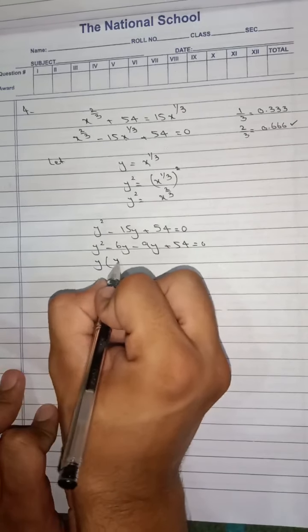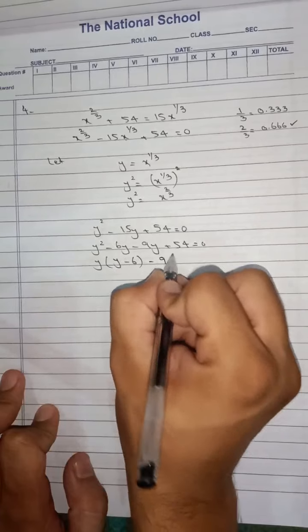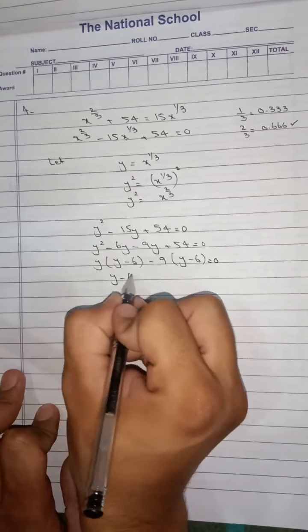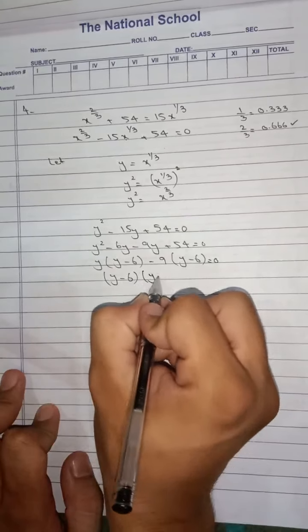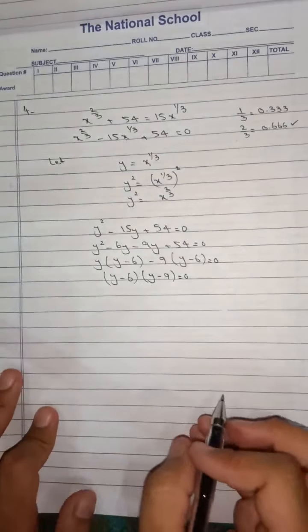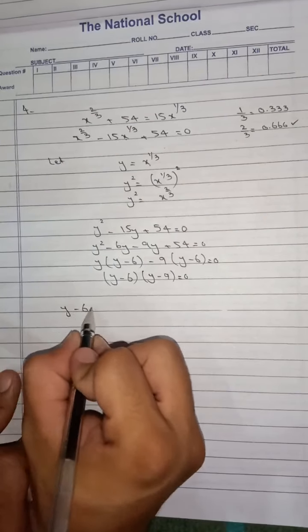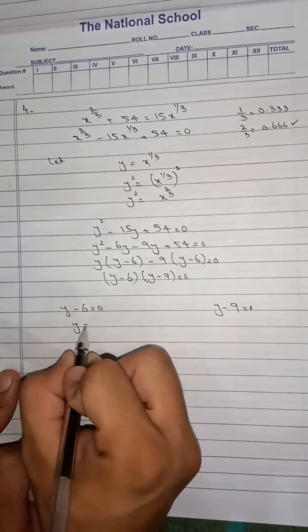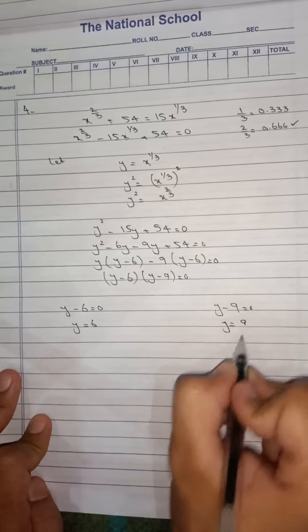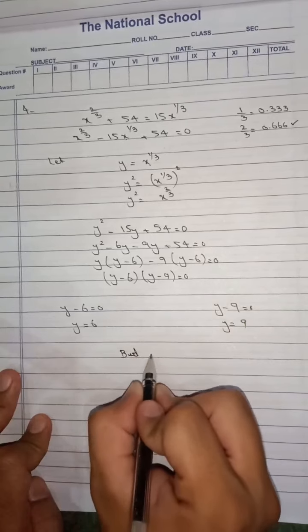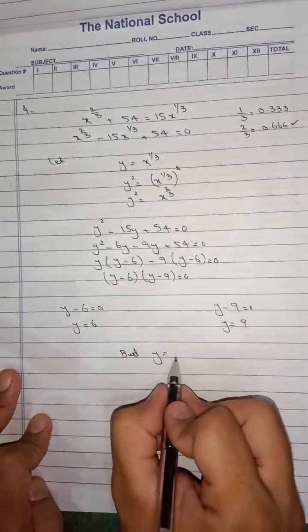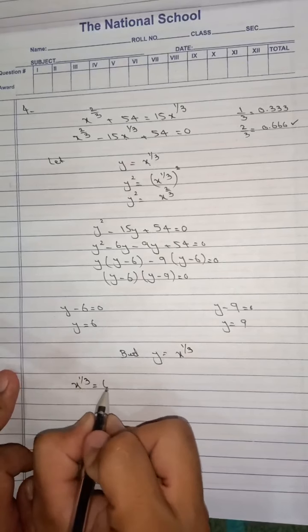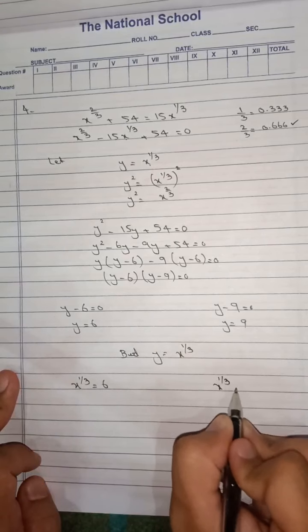y into y minus 6, minus 9 into y minus 6, y minus 6 into y minus 9 equal to 0. Either y minus 6 equal to 0 or y minus 9 equal to 0. Here we have y equal to 6 and y equal to 9, but y equal x power 1/3, so x power 1/3 equal to 6 and x power 1/3 equal to 9.